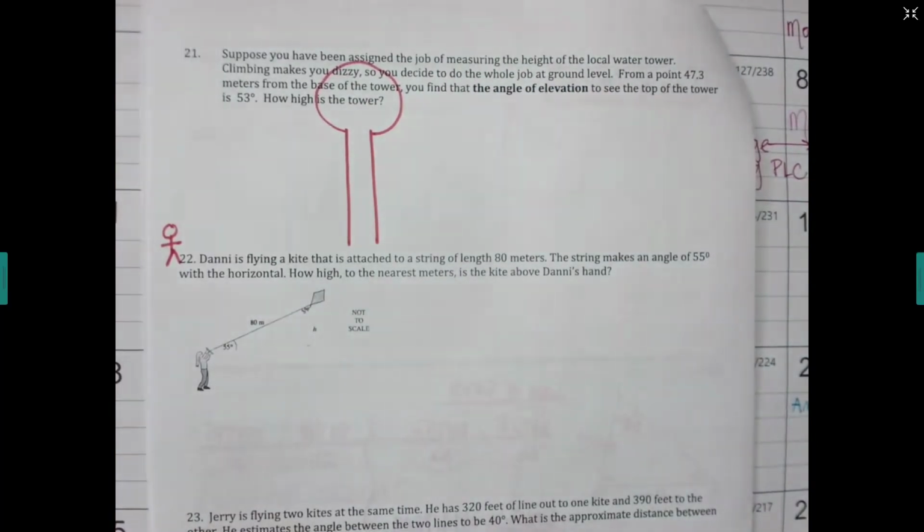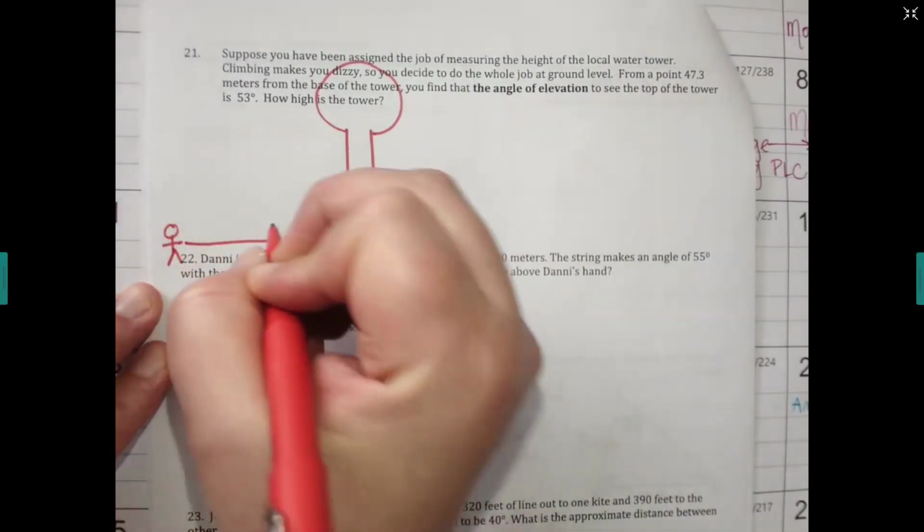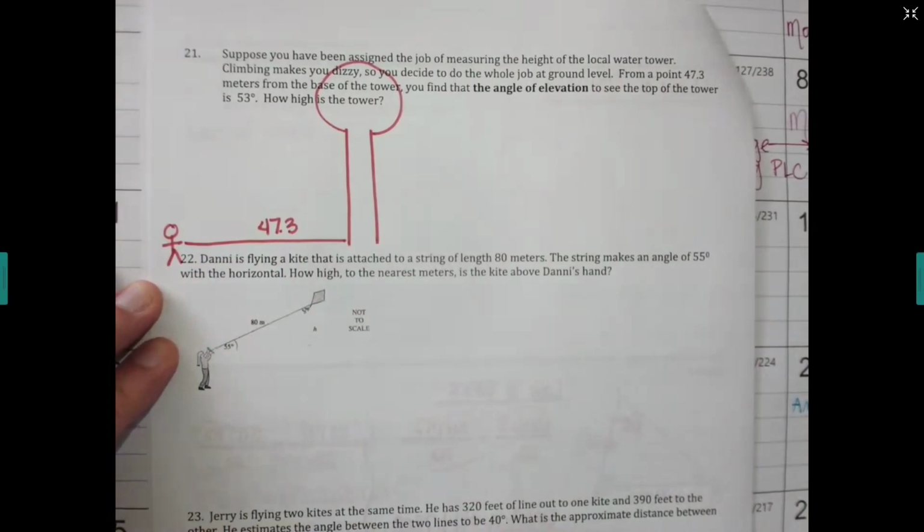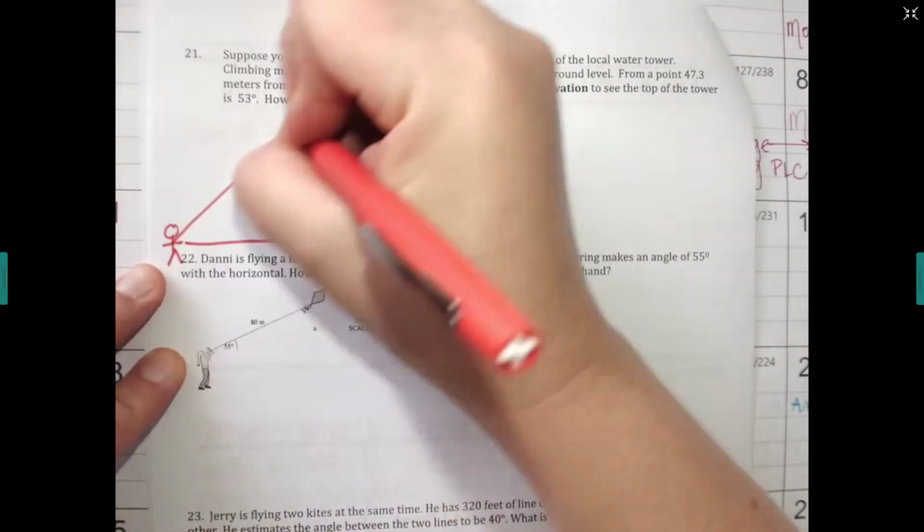All right, first question. How far away does it say you are from the base of the water tower? Okay, very good. So 47.3. And then it says the angle of elevation to see the top of the tower is 53 degrees.